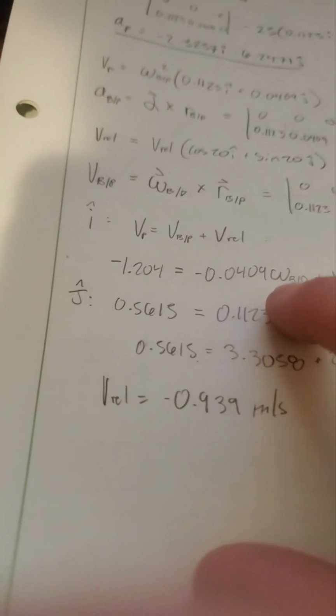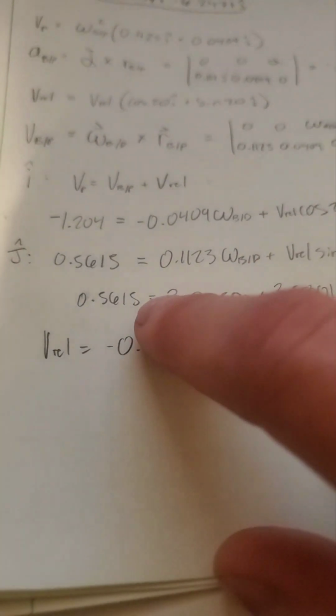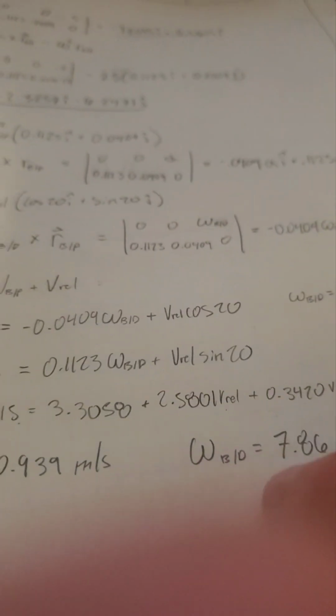So from there, since we know how fast P is moving, you can just put it into i and j components. So this is how fast it's moving in the i direction. This is how fast it's moving in the j direction, because we solved that with the cross product up there, just crossing the angular velocity with the distance.